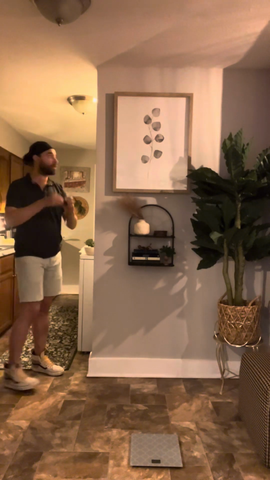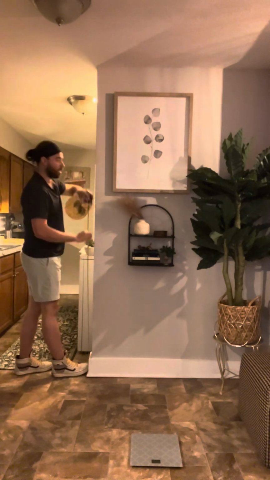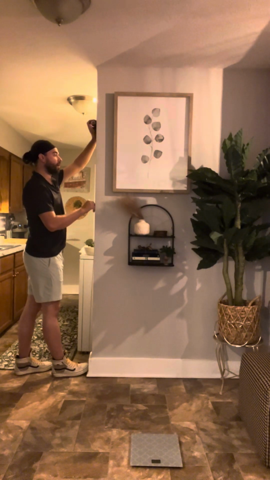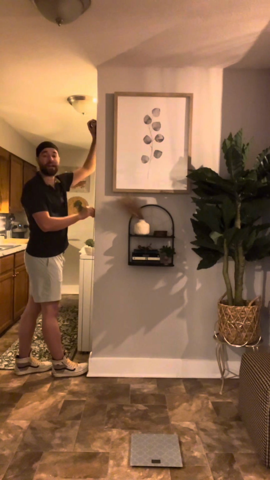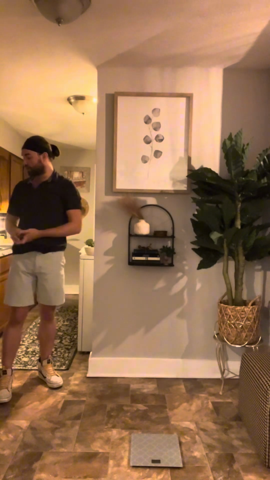Then we'll take a tape measure, place it all the way against the floor and up. And then we're going to mark, and she is 170.5 centimeters tall.